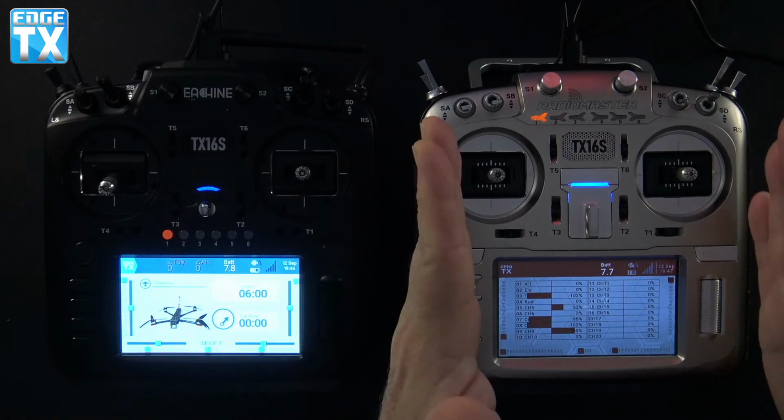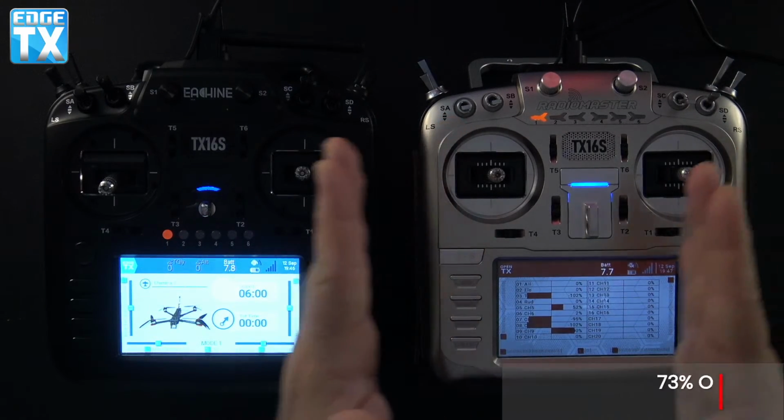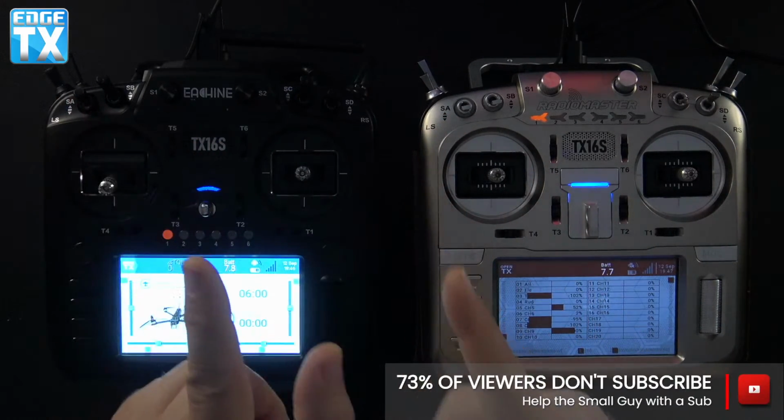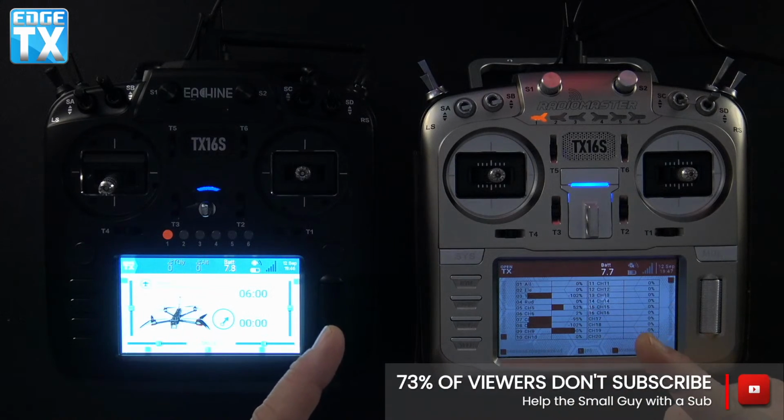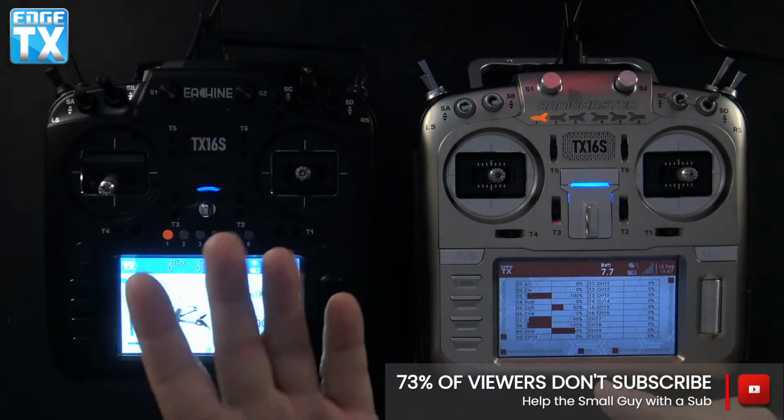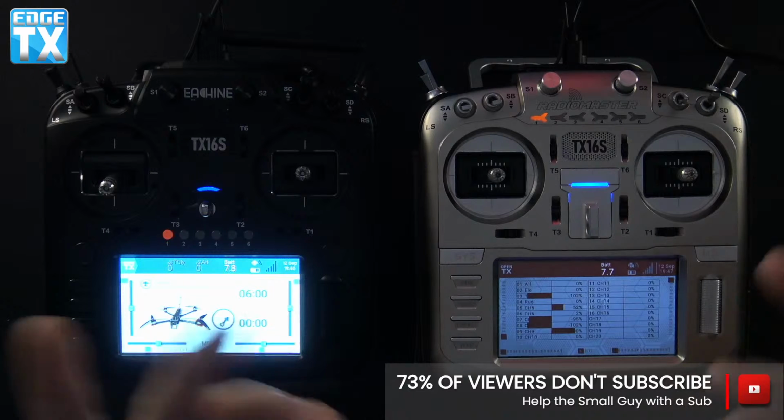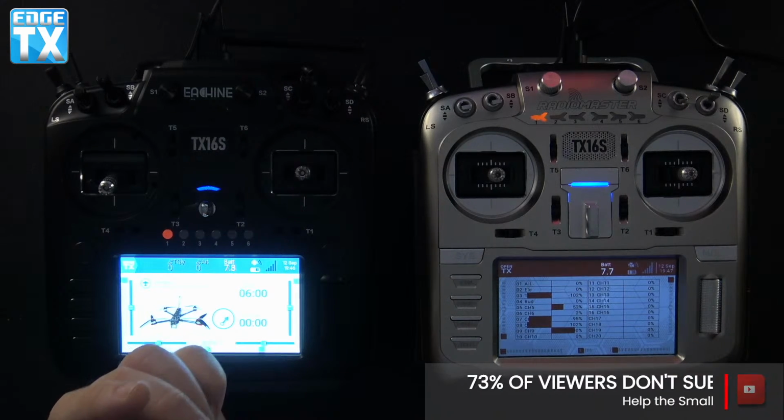What I want to do is take my models from my OpenTX radio and put them on my EdgeTX radio. Now, in your case, you might be using the same radio, and that's fine. Just ignore the fact that I have a second radio and treat it like it's the first, okay? So here's what I'm going to do first.